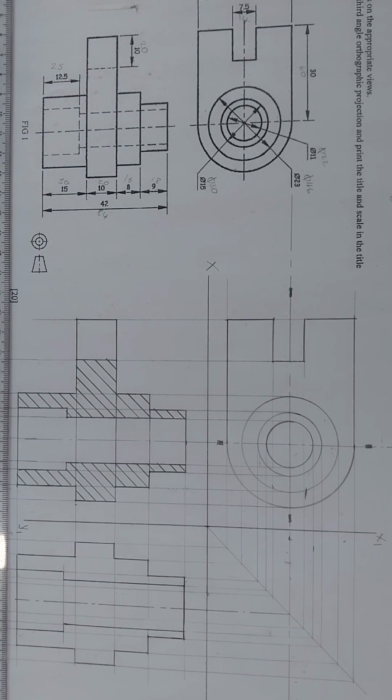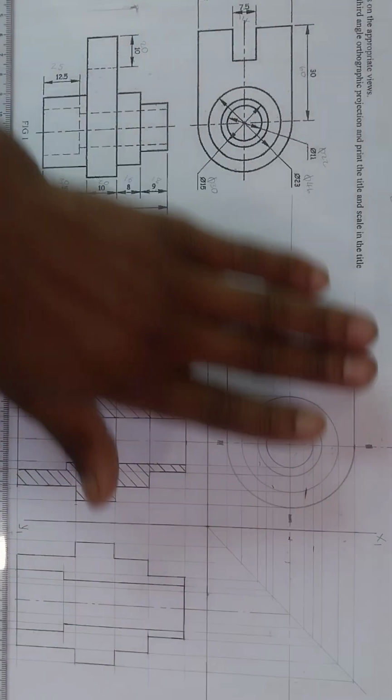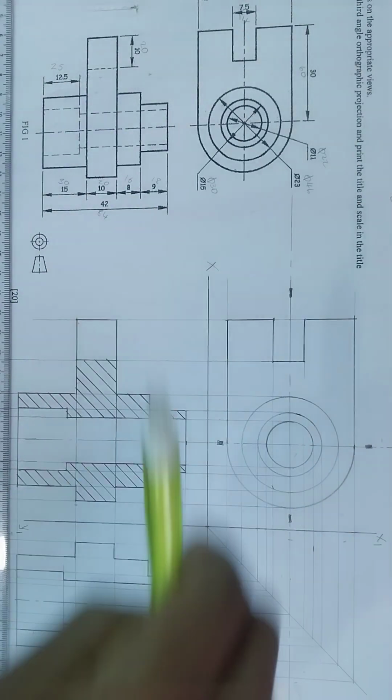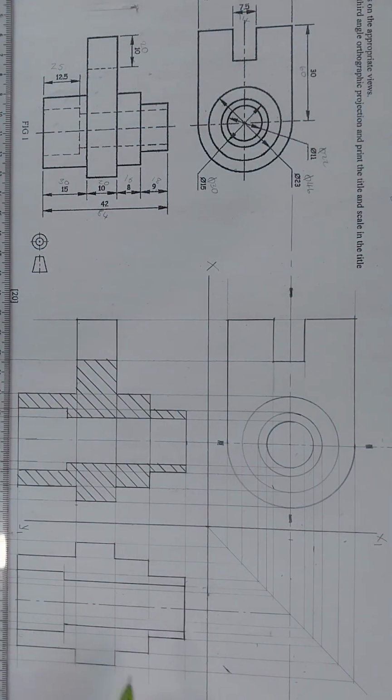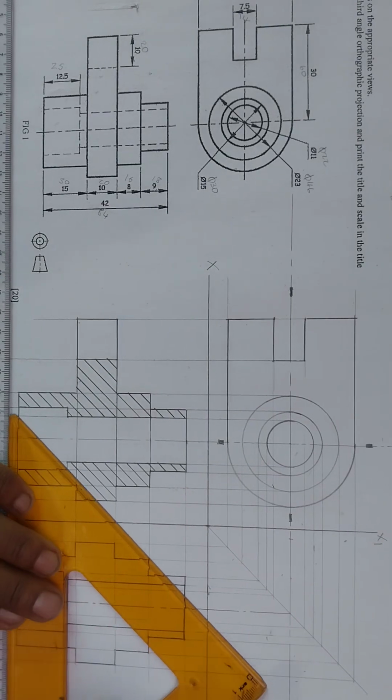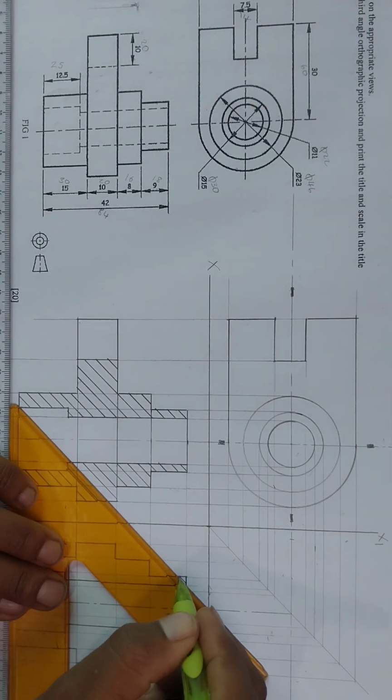Remember, they said we should not show the hidden detail. So this part here is gonna be at the back. It's gonna be this line here. They said we shouldn't show hidden details, so you don't have to worry about that. Now we can just section this outside 45 degrees, then section.